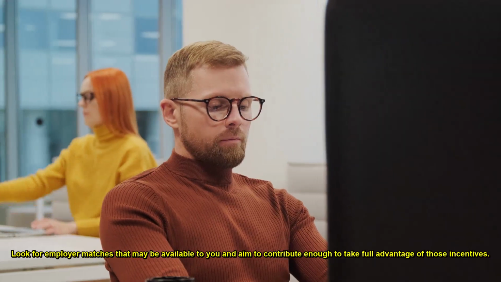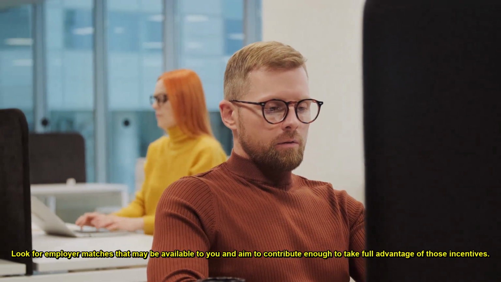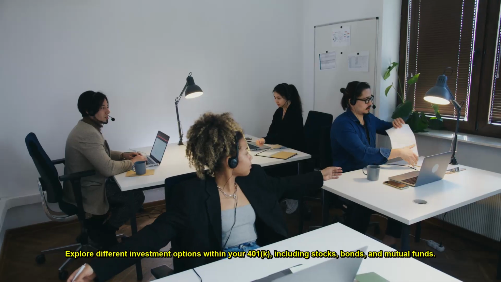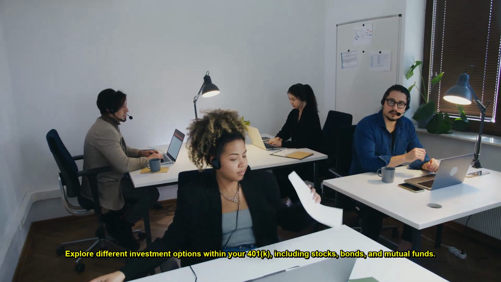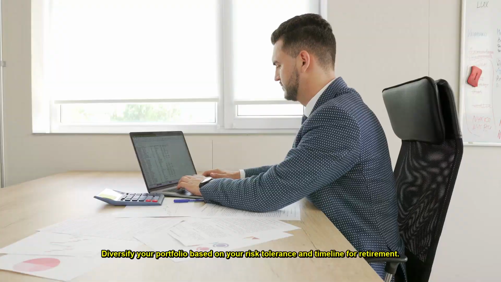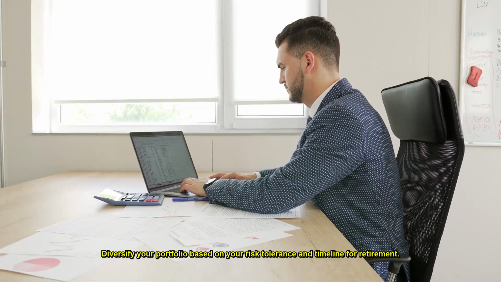Look for employer matches that may be available to you and aim to contribute enough to take full advantage of those incentives. Explore different investment options within your 401k, including stocks, bonds, and mutual funds. Diversify your portfolio based on your risk tolerance and timeline for retirement.